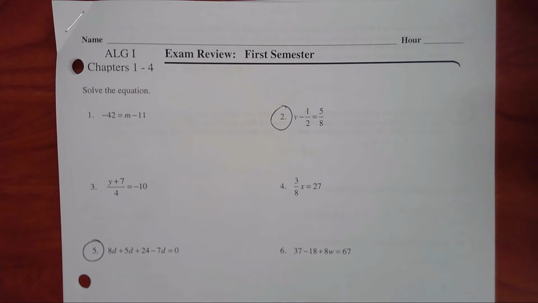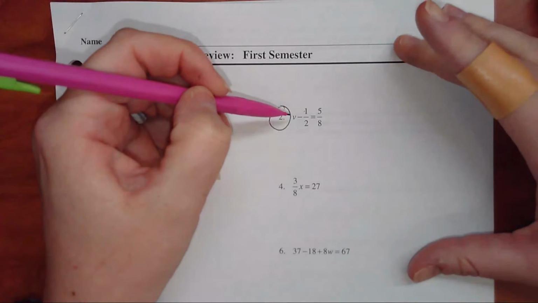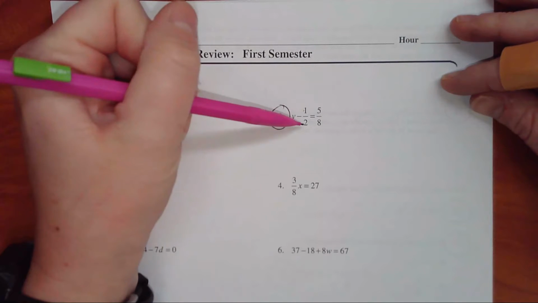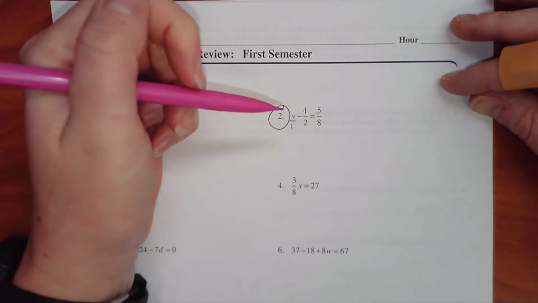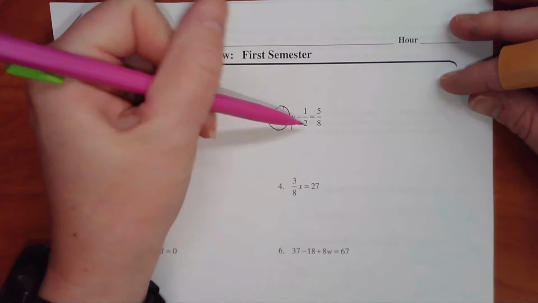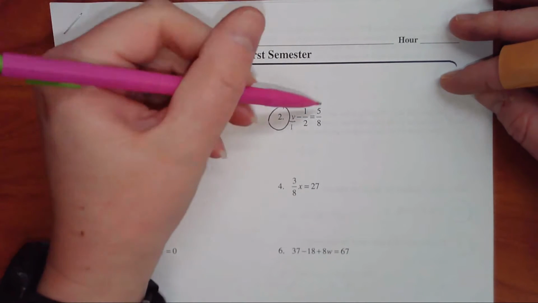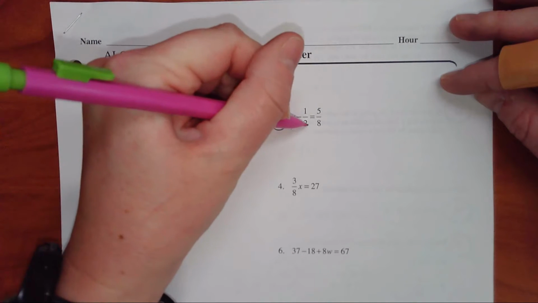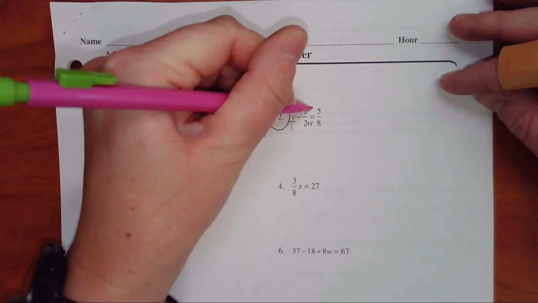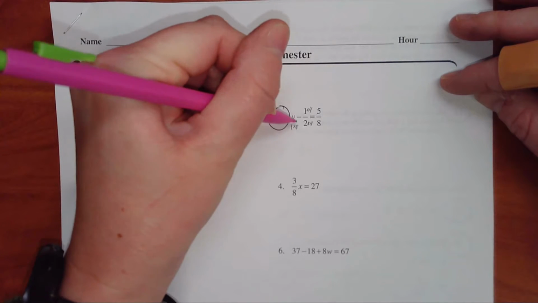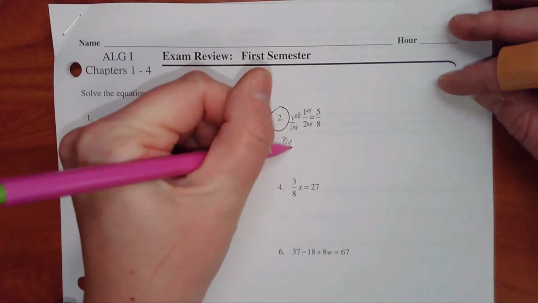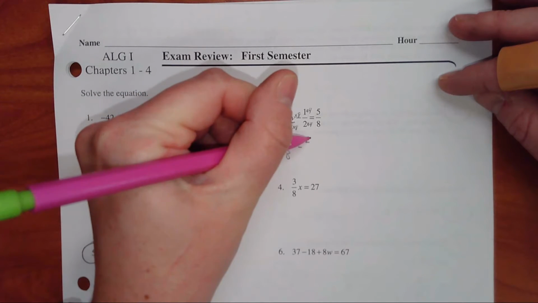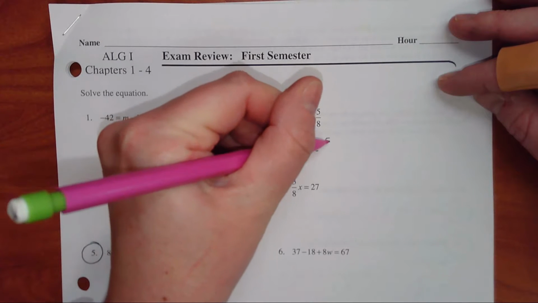When you are given a fraction, you have to get a common denominator. So to get a common denominator here, we have an 8, a 2, and this v, you want to put it as v over 1. So the common denominator that all three of these would have would be an 8. So this already has an 8. So to get the 1/2 to have an 8, you would multiply the top and the bottom by 4. And then you would get this to be an 8 by multiplying the top and bottom by 8. So then you do the multiplication and you get 8v over 8 minus 4 over 8 equals 5 over 8.